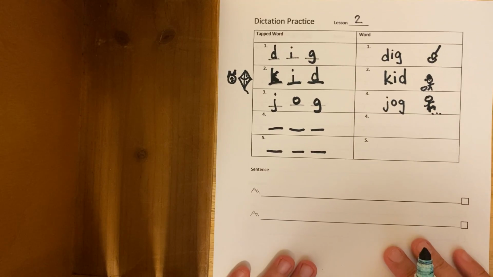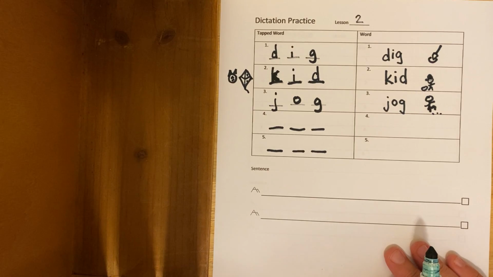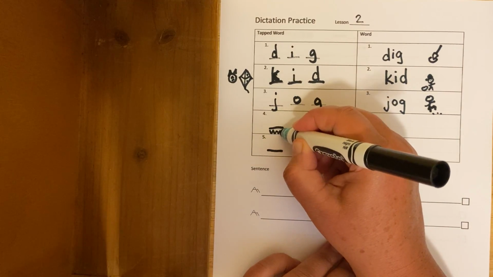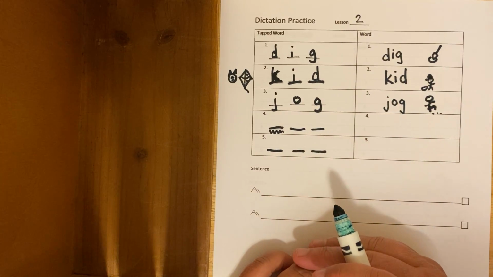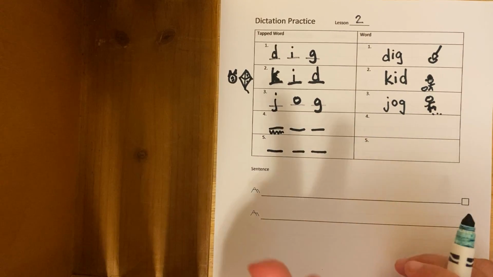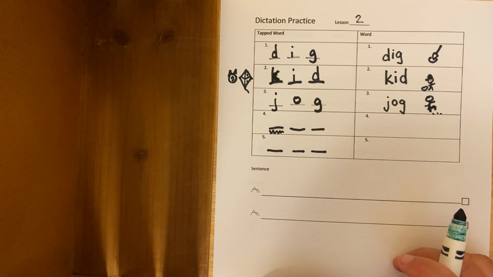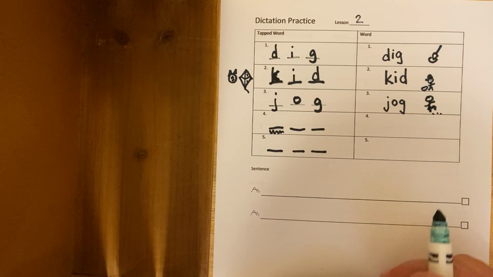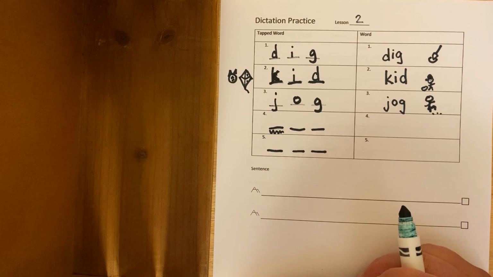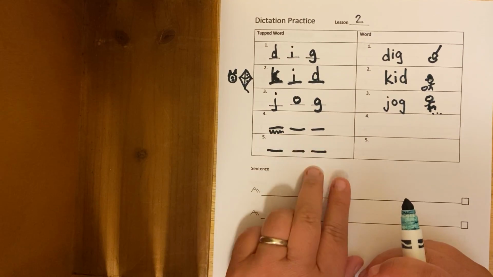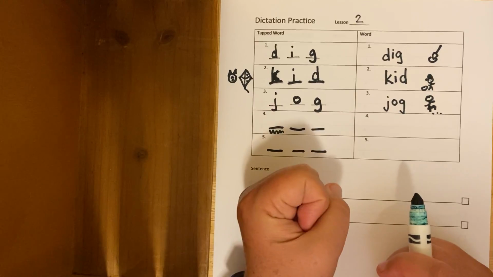All right, for the next two, we're going to add something to our line. So we're going to add this mark. This mark means that it's two letters that make one sound. And so we learned one of those sounds this week, and that sound is ch. Okay, so let's listen to the first word. Number 4. The word is chat.